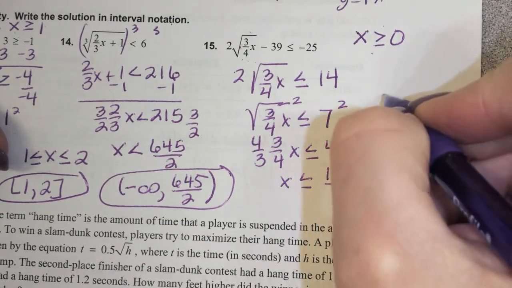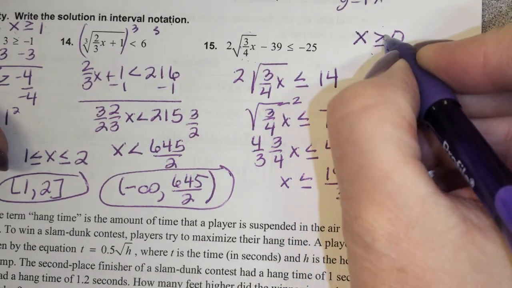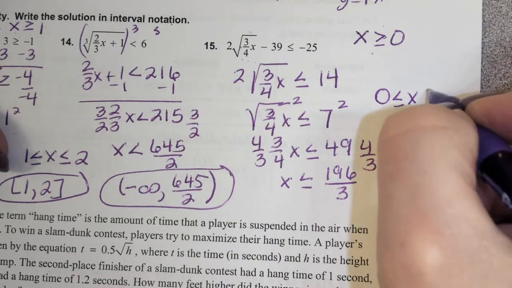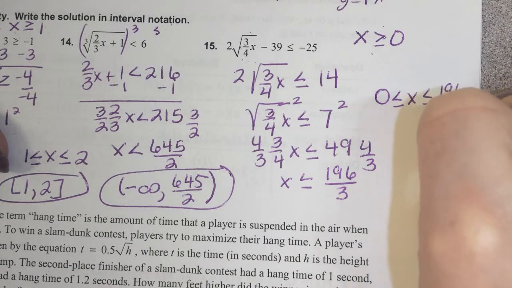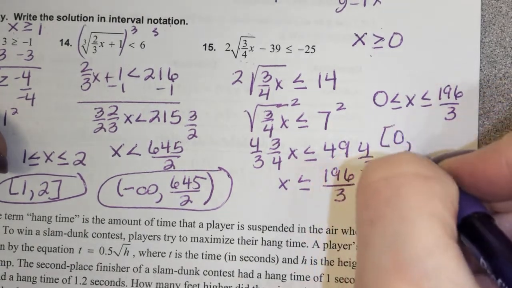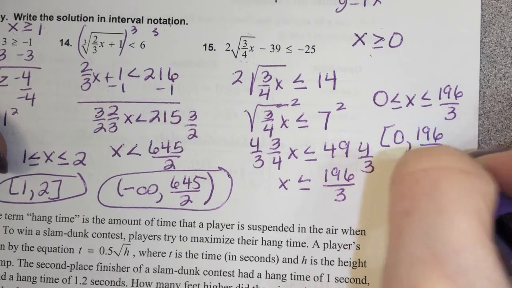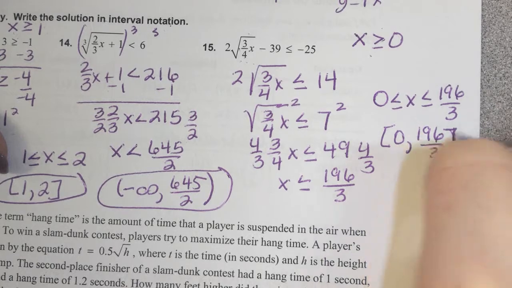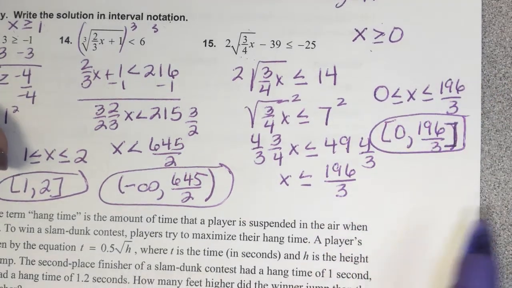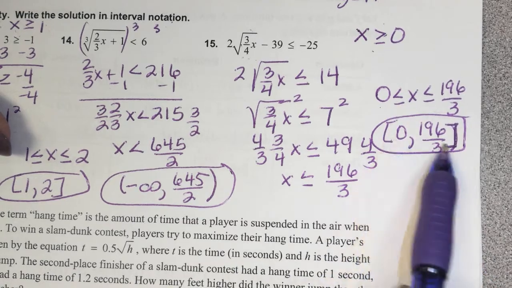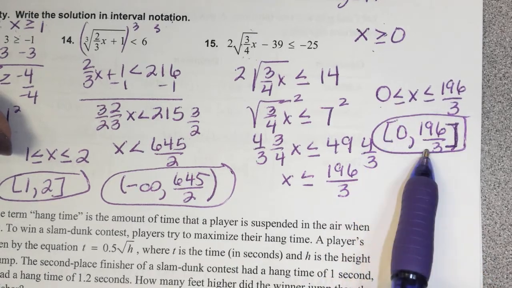So as an inequality, I'm going to say 0 has to be less than or equal to x, which must be less than or equal to 196 thirds. But in interval notation, 0 to 196 thirds. Oops, inclusive. All right, on Big Ideas, you will be writing it in this form. On quizzes and tests, we have you write it in interval notation.